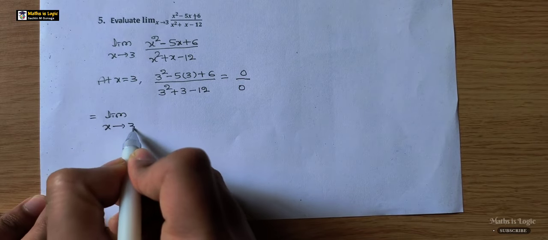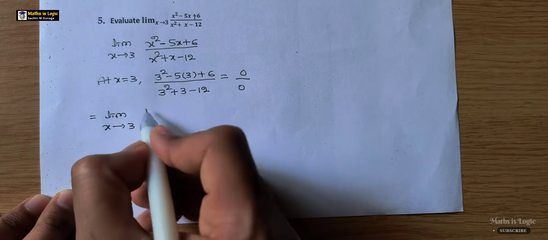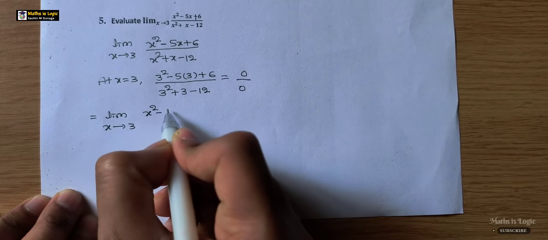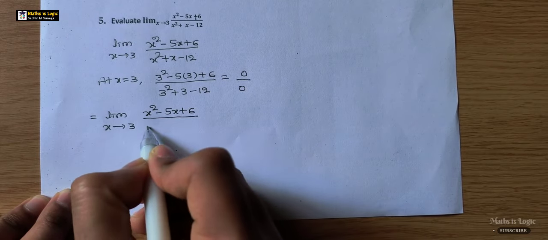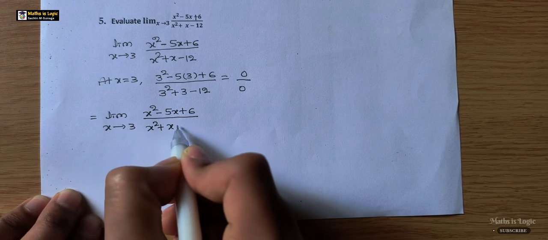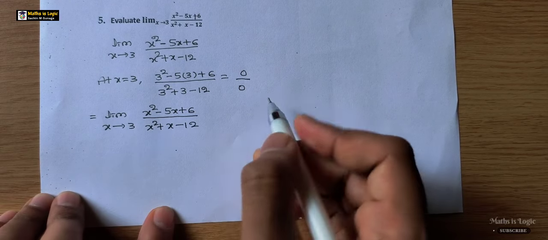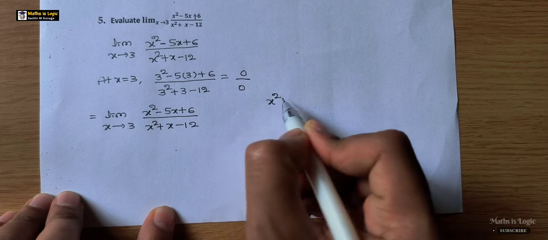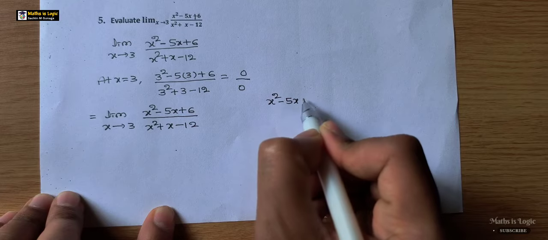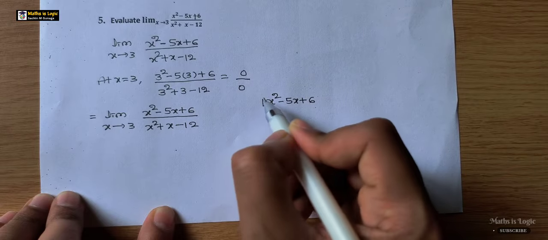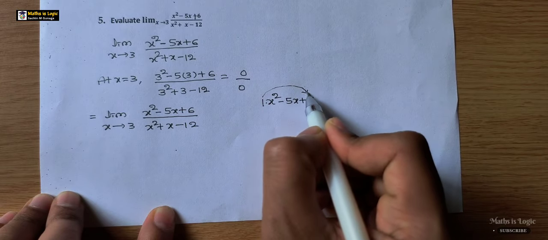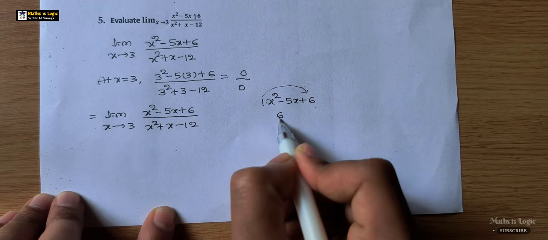So write the equation once again. X approaches to 3, x square minus 5x plus 6 divided by x square plus x minus 12. So first take the numerator, x square minus 5x plus 6. So x square coefficient nothing means 1, you multiply with 6, so 6.